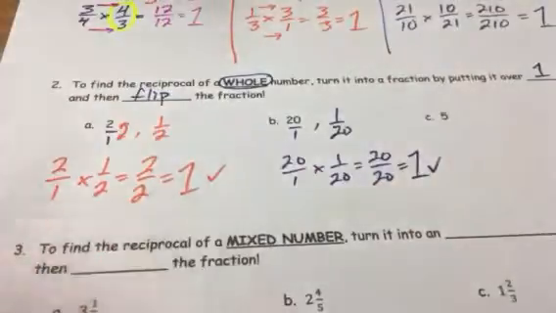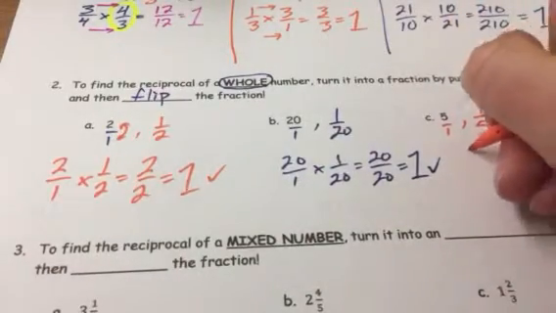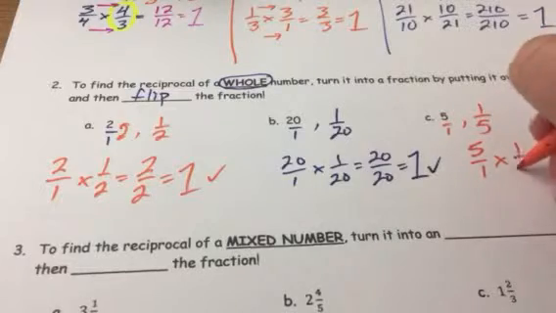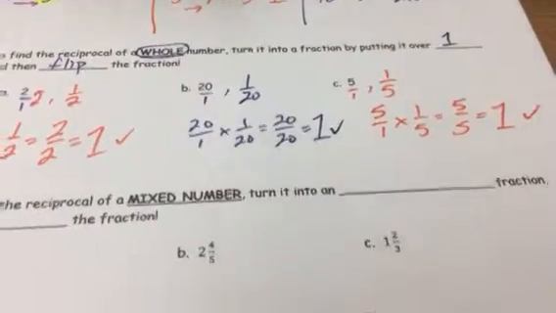And the last one here, 5. We'll throw 5/1 and flip that, and we get 1/5. Because is it true that 5 times 1/5 is equivalent to 1? It sure is, because it gives us 5/5, which is indeed equivalent to 1.